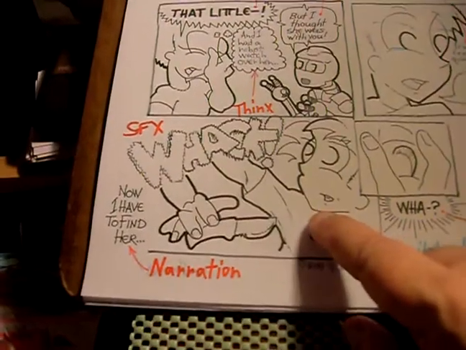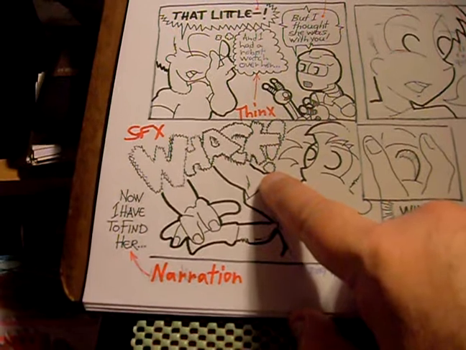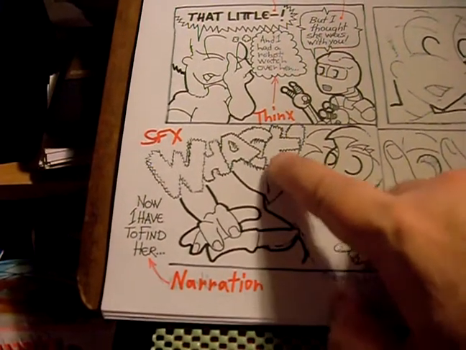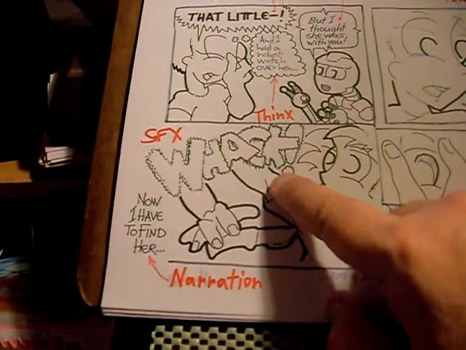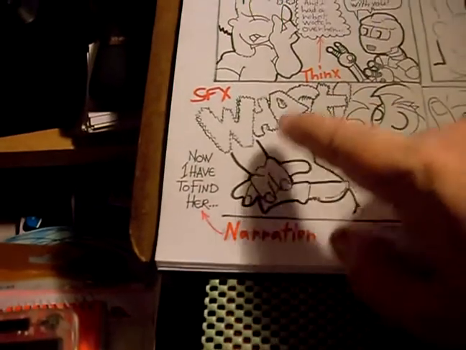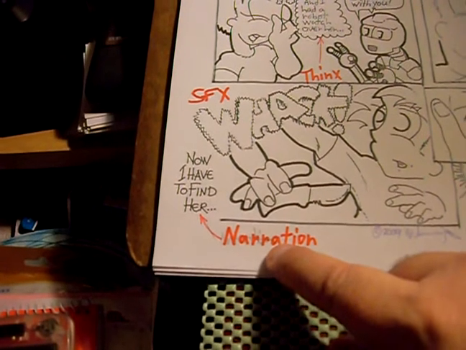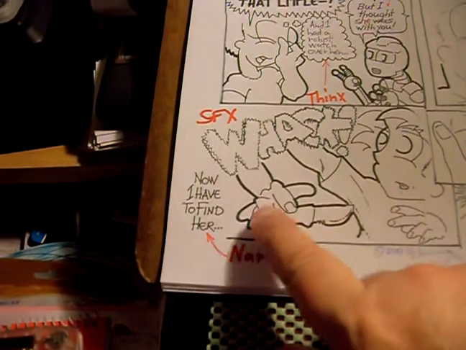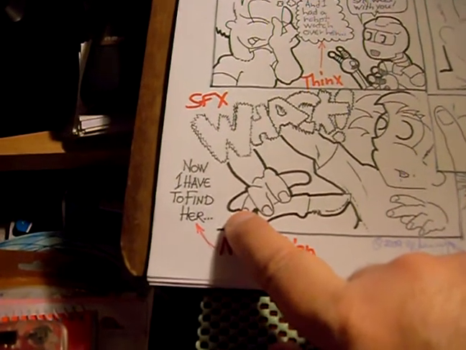Then we have, of course, the good old, much dreaded SFX, which is basically word art done over the art. And this is a particular challenge for people typesetting. And then, of course, we have the narration. The narration is a glimpse into the character's mind while they're in the middle of something.